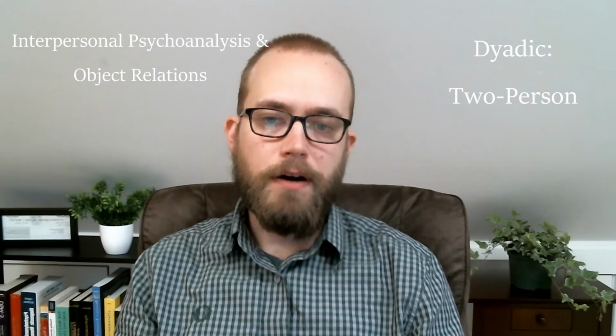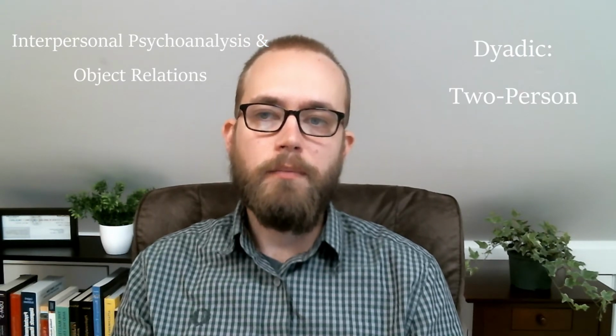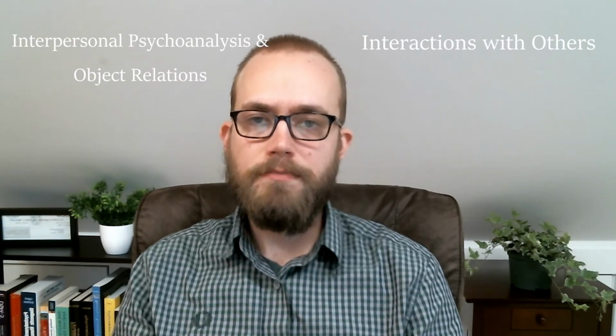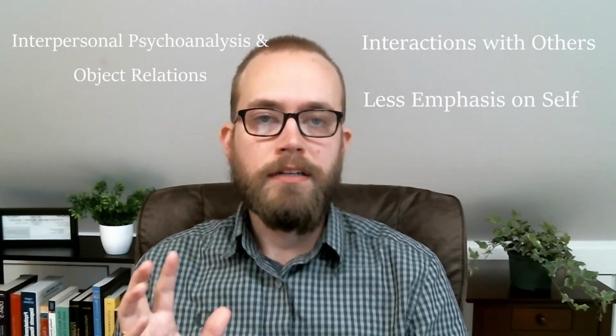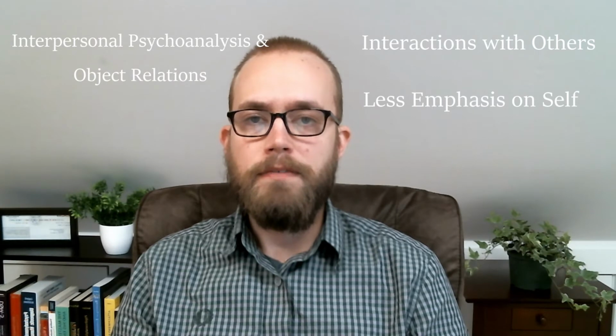So this is contrasted with more dyadic theories within relational models. The best examples of those would be interpersonal psychoanalysis, as well as the British School of Object Relations. These models put great emphasis on the way in which our mind is patterned and structured by relationships, as well as the way in which our interactions with others have a great impact on our psychopathology, that it's not just all intrapsychic drama. But there's less emphasis within these models on self-cohesion, on our narcissistic needs. That's more within the realm of self-psychology.